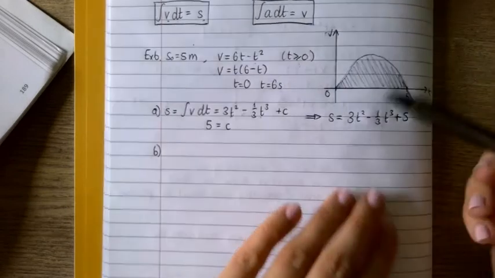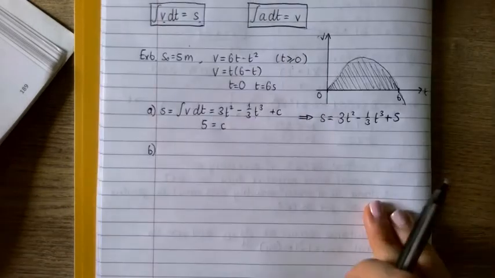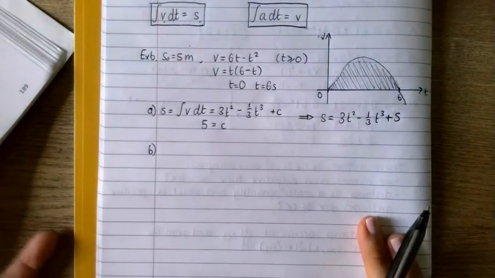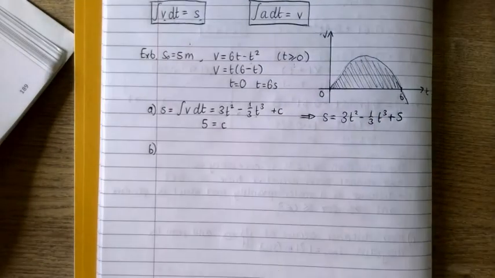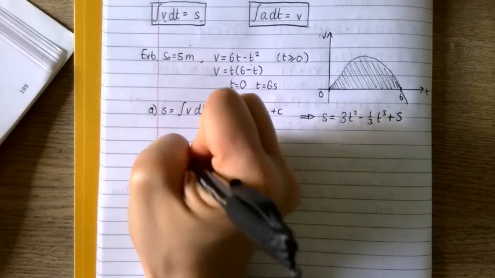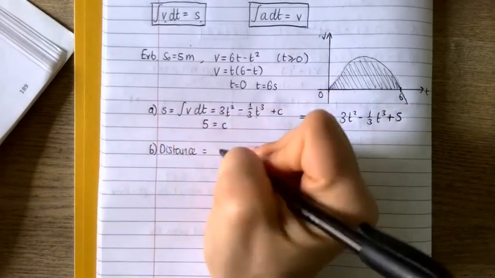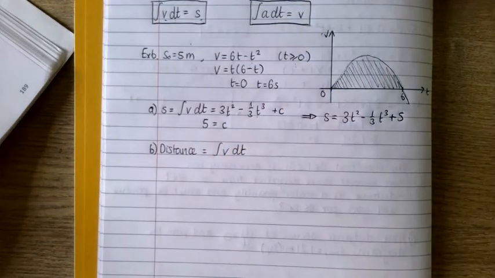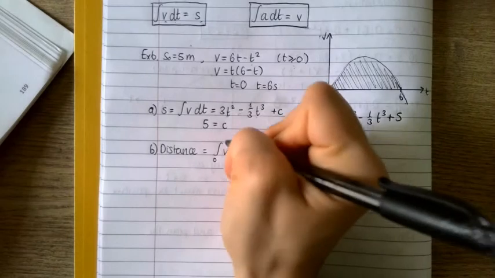And we also learn in pure maths that to find the area under a curve between two limits, you integrate between those limits. So to get this distance, we are going to integrate the velocity time curve between the limits of 0 and 6.